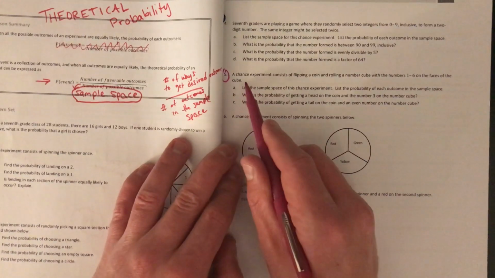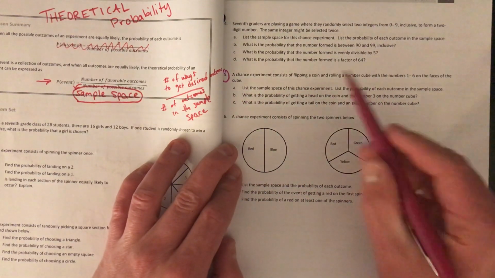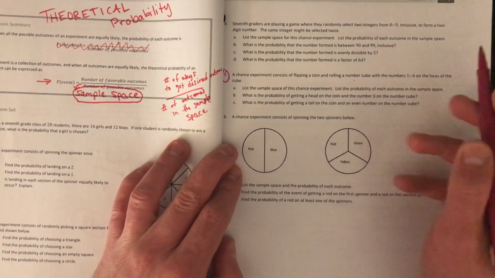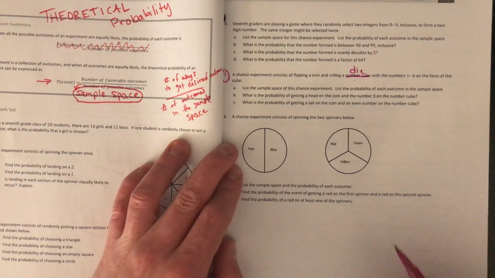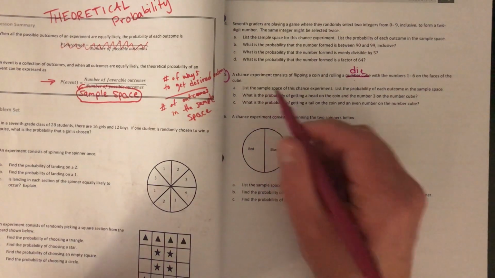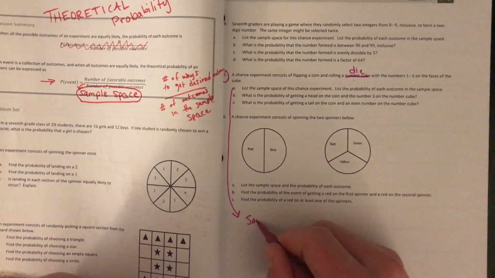It says a chance experiment consists of flipping a coin, so heads or tails, and then rolling a number cube, right? They're talking about a die, with the numbers 1 through 6 on the faces. List the sample space of this experiment. Okay, so I'm working down here. Sample space.